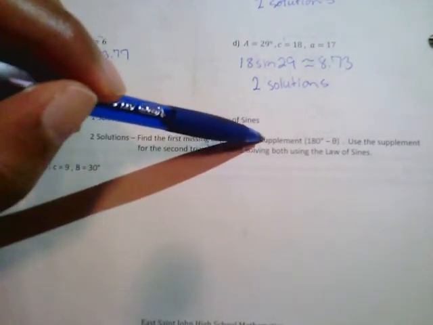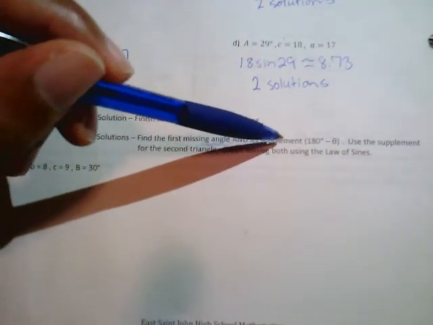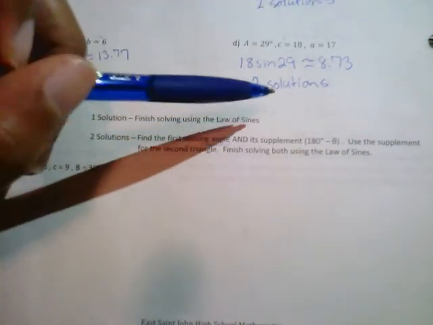If there is a case where there's two solutions, then we need to do a little bit more work, because there's actually two possible triangles that we could be solving for. So first you want to find the missing angle, and this is done using the law of sines. You find that missing angle using the law of sines, and you find the supplement of that angle. The supplement of that angle will be the angle in the second triangle.